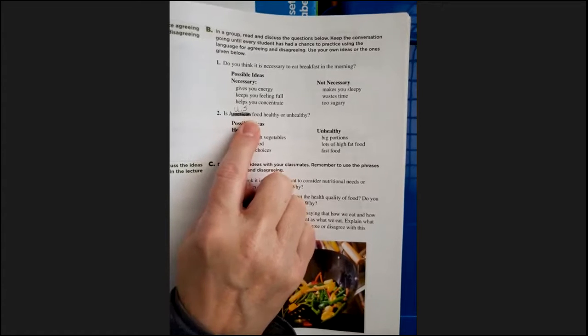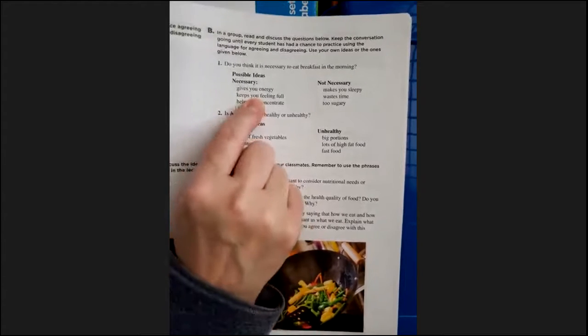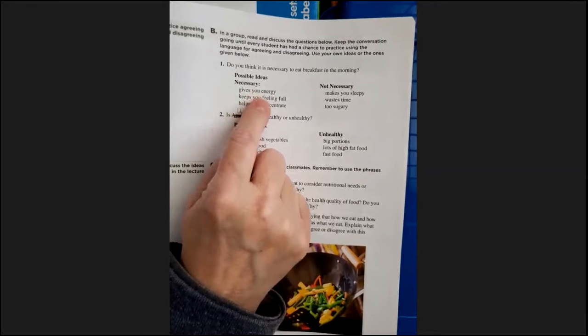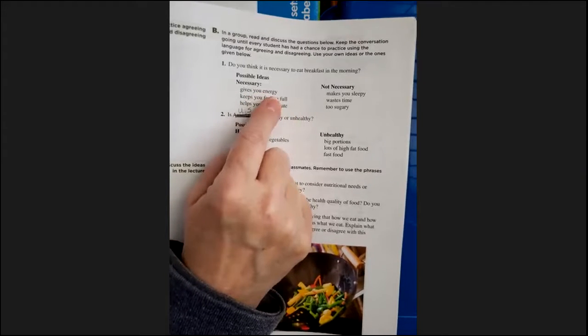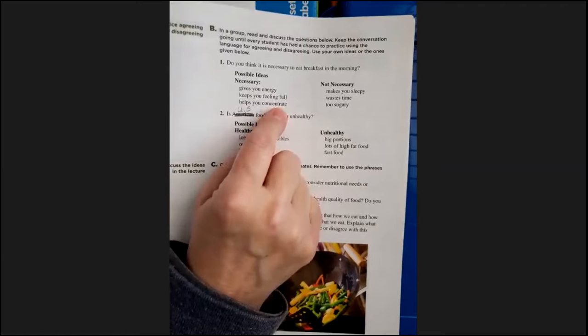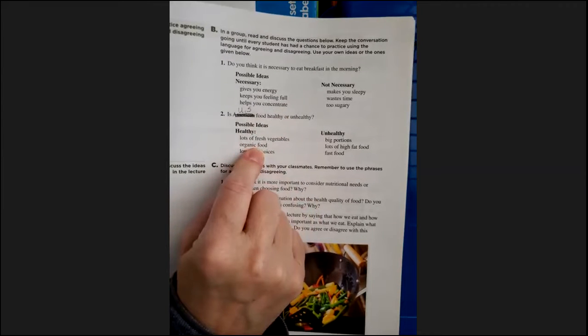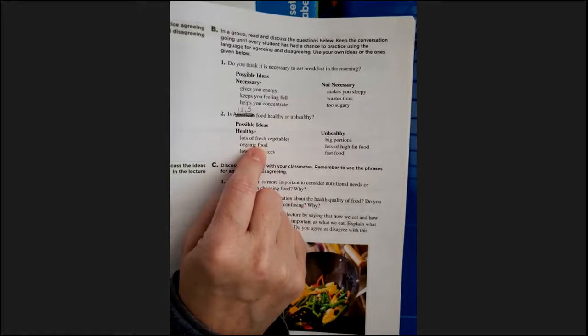We're going to be on page 63. There's 2 questions here on part B. What is your opinion about eating breakfast or not eating breakfast? And of course, that was not about the lecture. You can just talk about your own opinion. And what is your opinion about U.S. food, healthy or unhealthy, and why?